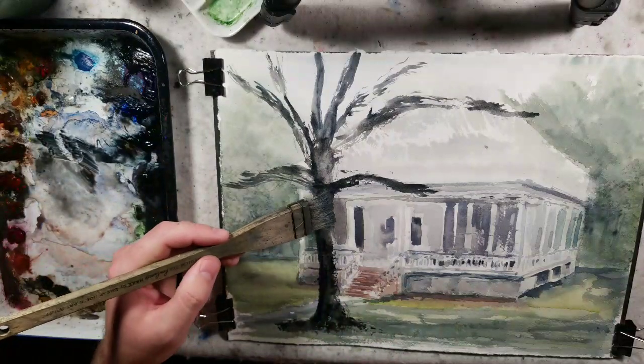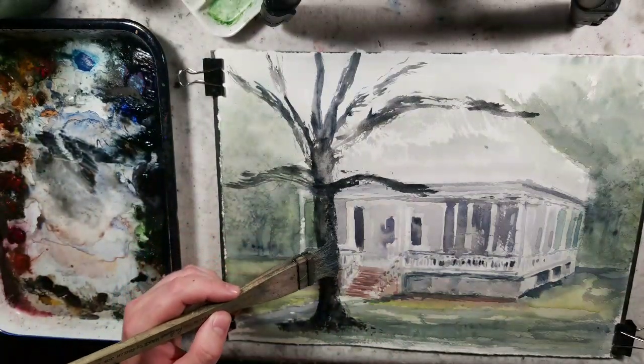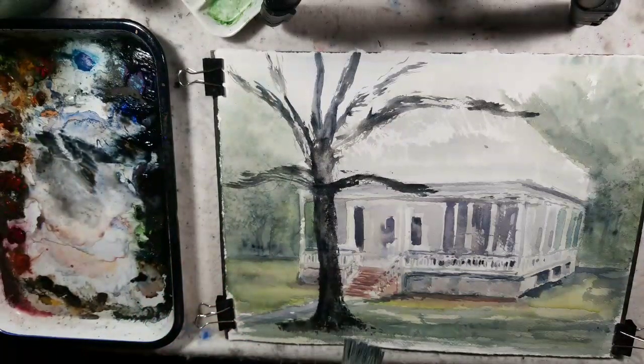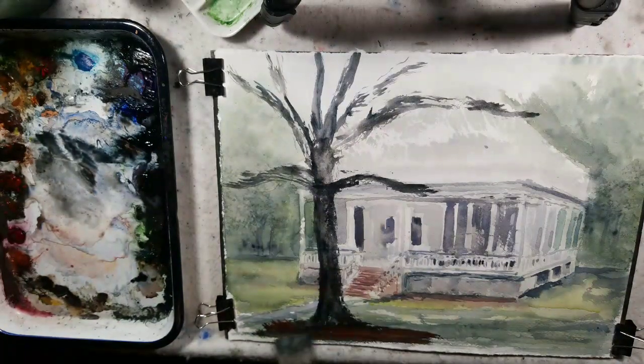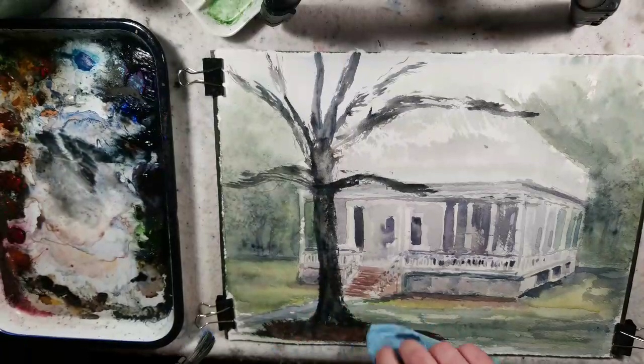Okay, he's emaciated right down here, so we've got to create that. He has some mulch around him, so we'll just use that light red oxide as the mulch, and we can lift for mulch texture if we want.